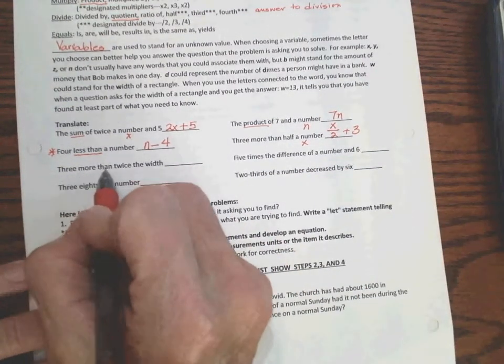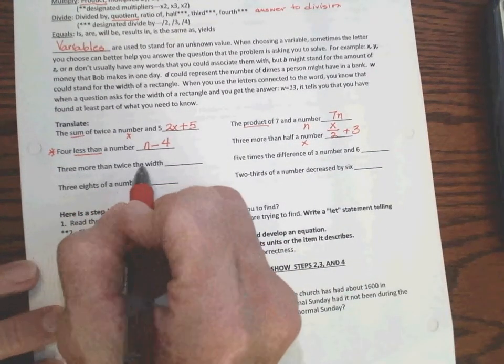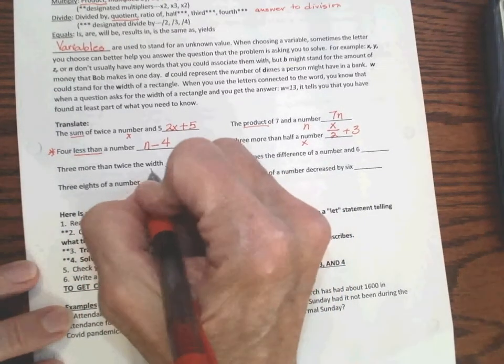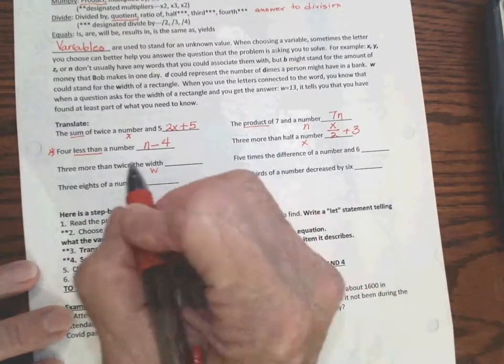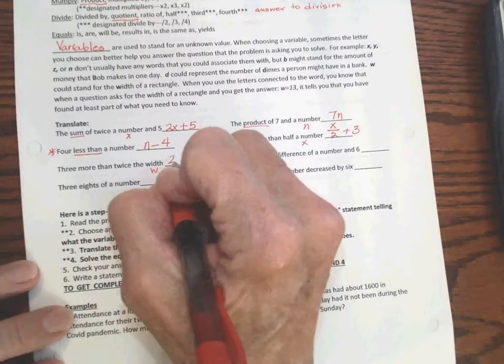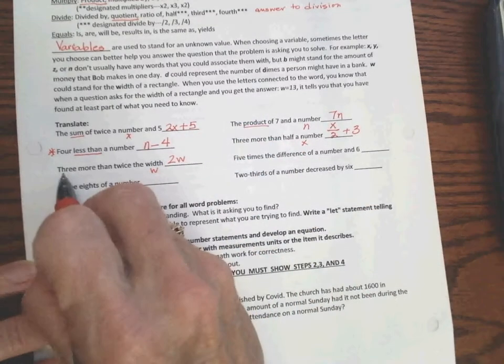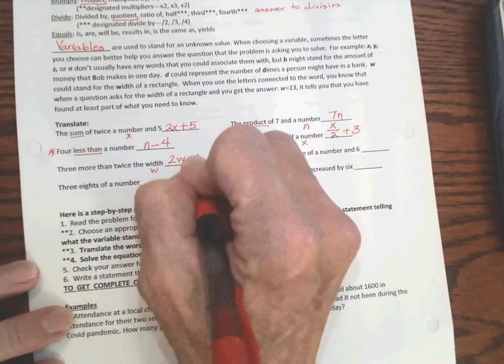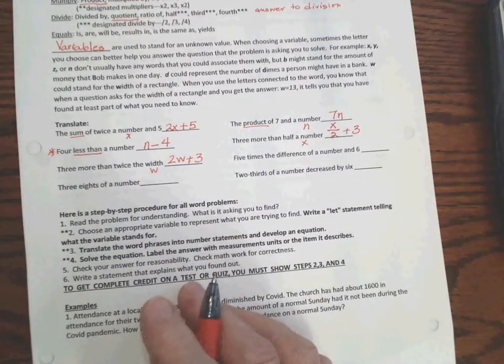Here I have 3 more than twice the width. Okay, so twice the width. Here I'm going to use W because I'm talking about width. Twice the width would be 2W, and then I'm going to get bigger by adding 3 more to it. So 2W plus 3.